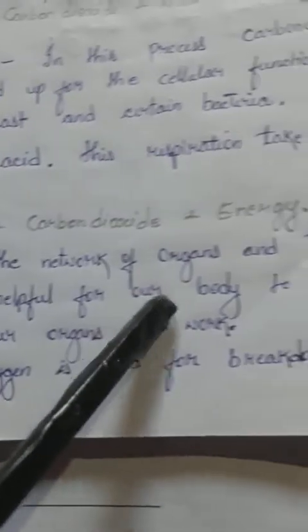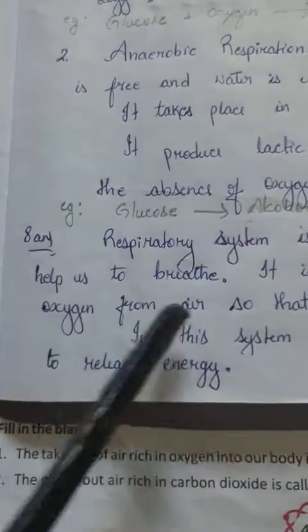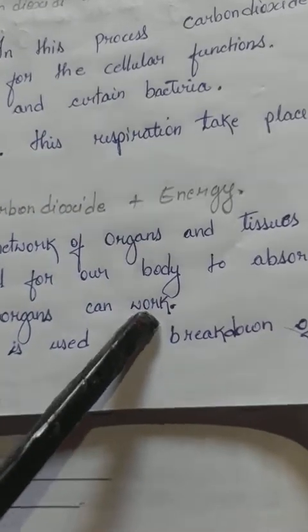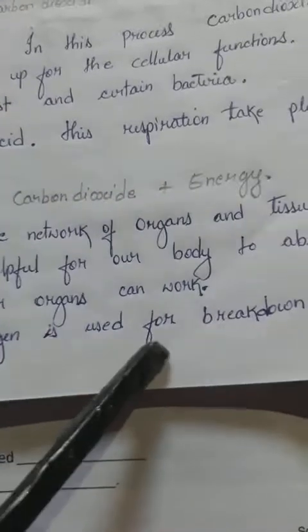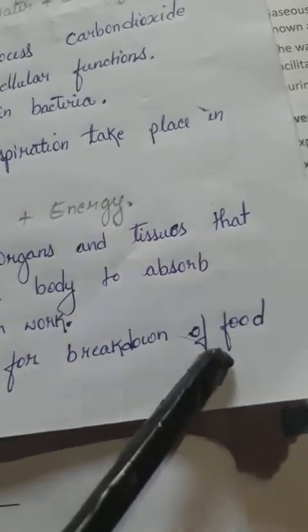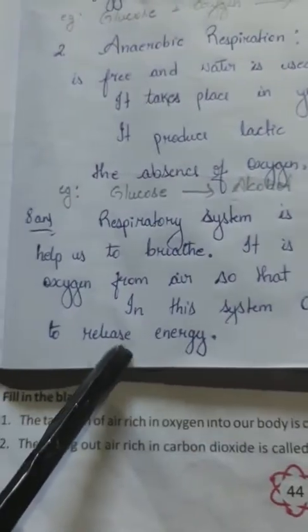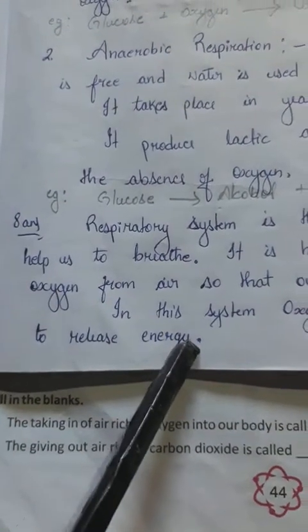Full stop. It is helpful for our body to absorb oxygen from air so that our organs can work. Full stop. Next line. In this system, oxygen is used for breakdown of food to release energy. Okay, only that much in this notes.